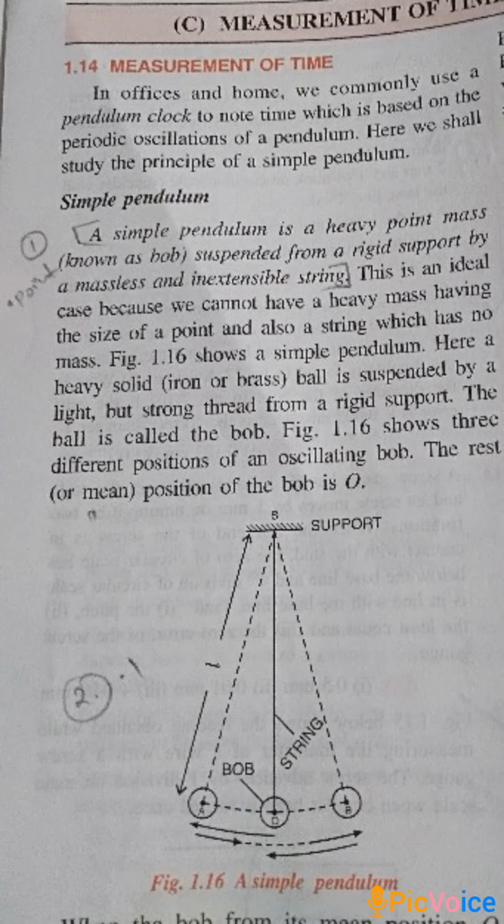Today we'll start with the last unit, that is measurement of time and simple pendulum. Now here in the picture you can see a pendulum. You have seen a pendulum clock in the offices and you have seen the pendulum oscillating. Today we will see what exactly we mean by pendulum.